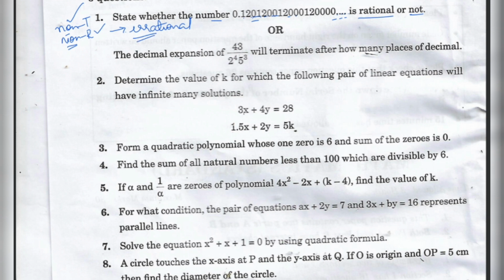Then the second question, 43 by 2 raised to 4, 5 raised to 3. So focus on the highest degree, 4. So 5 we need to multiply here into 5 raised to 1. Why do we do this? To make this 5 raised to 4. So we have here 43 into 5 divided by 2 raised to 4 into 5 raised to 4. To make this equal, we do it.